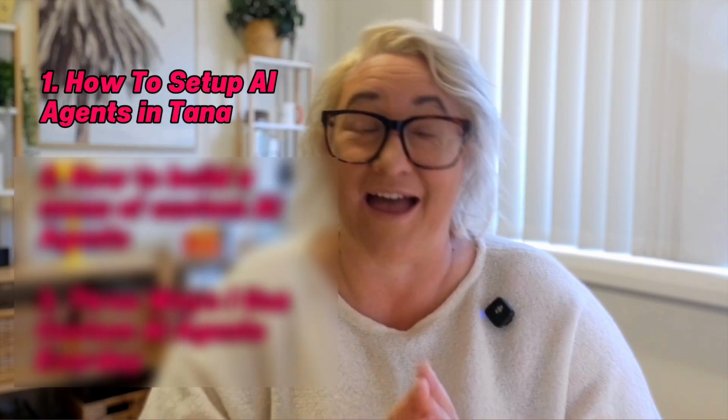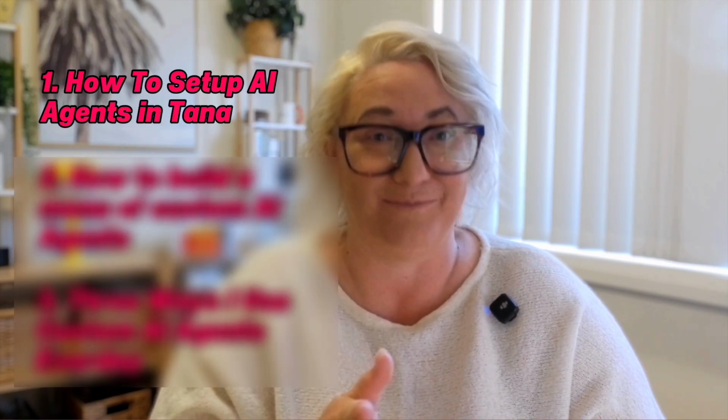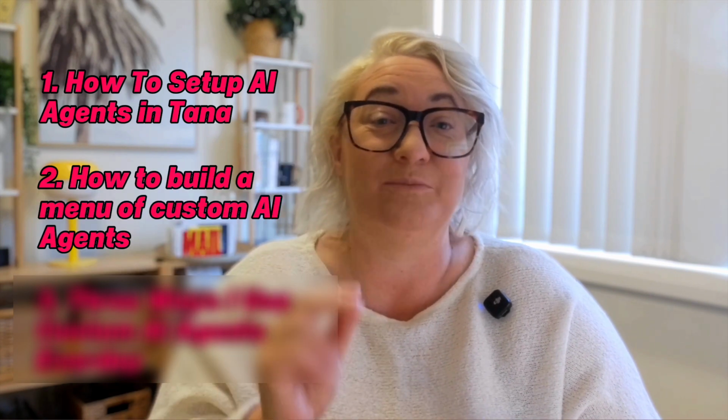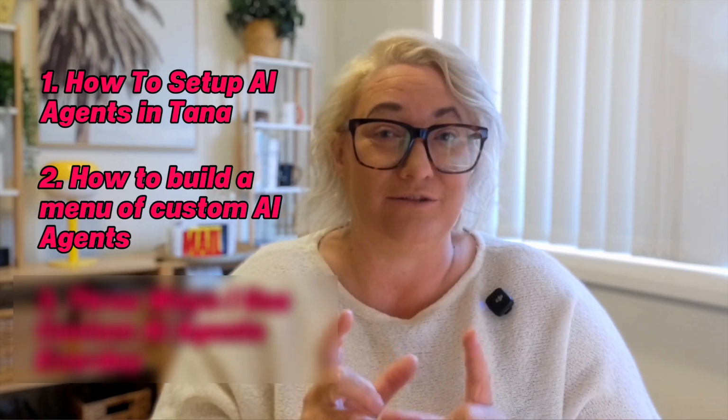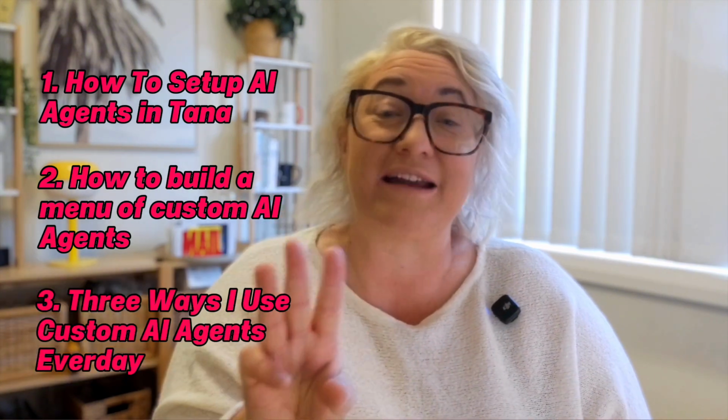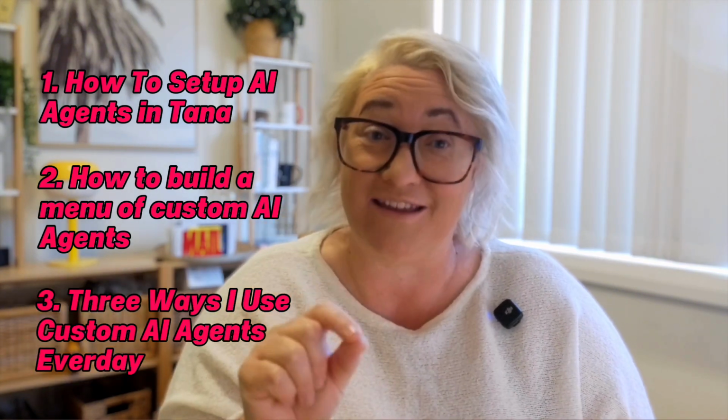Firstly, we're going to cover how to set these up. And trust me, it's way easier than you might think. Second, we're going to talk about how to build one single AI menu to organize all of these agents. And finally, three practical ways that I am personally using this to speed up my work. And trust me, the third one is something you're going to want to stick around for.